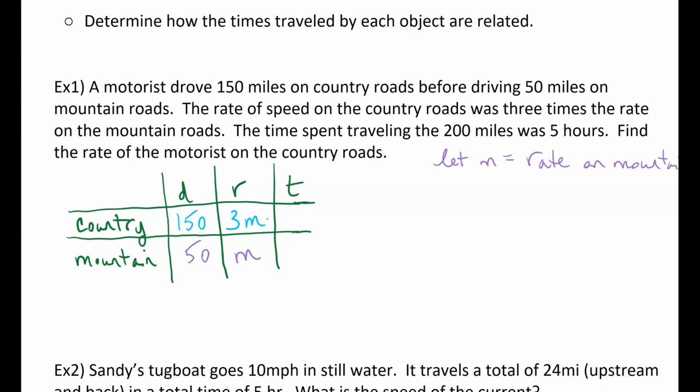Okay. The time spent traveling the 200 miles was 5 hours. Okay, so often we don't end up with this total row here, but I'm going to go ahead and put that here because we have some total information. All right, so again, the total distance we know is 200 miles, and the total time is 5 hours. Alrighty.